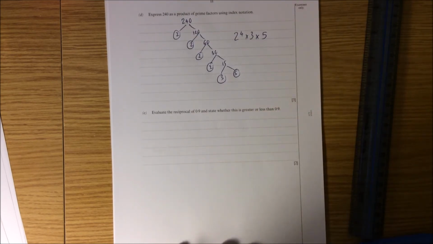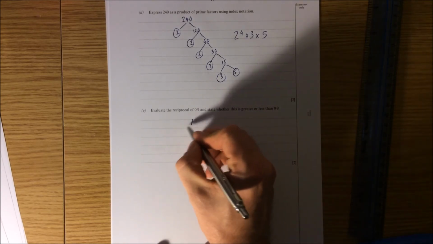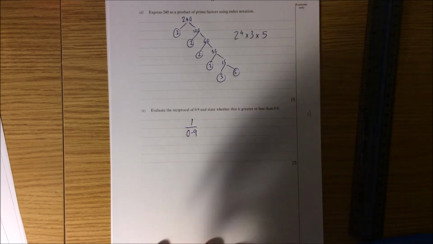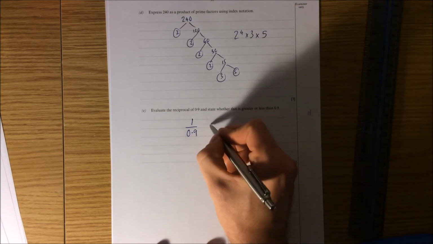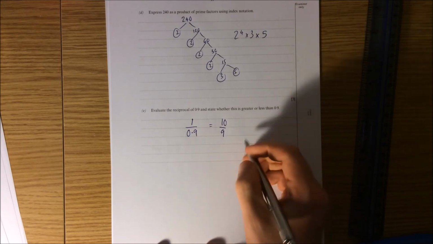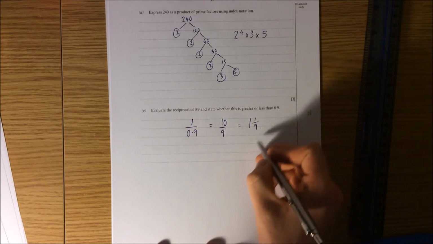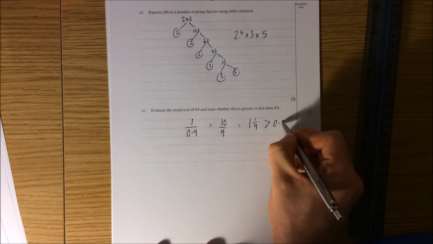Evaluate the reciprocal of 0.9 and state whether it is greater or less than 0.9. So the reciprocal means 1 divided by 0.9. Now we can't have 1 divided by 0.9, so that's the same as if we times top and bottom by 10, we get 10 over 9, and 10 over 9 is 1 whole and 1/9 left, and that is definitely greater than 0.9.